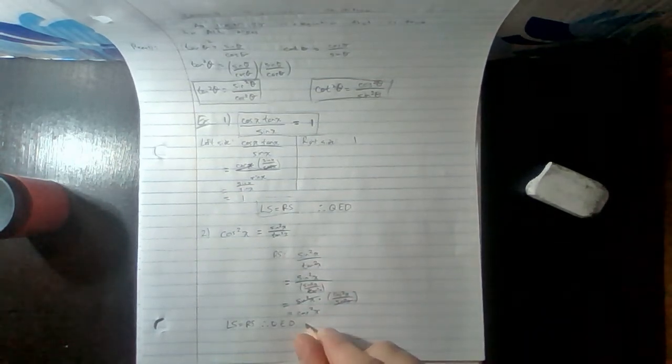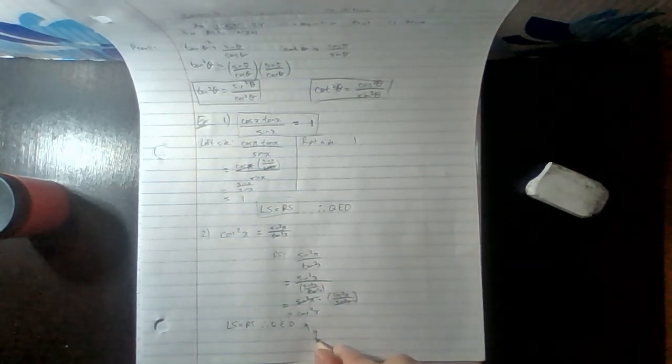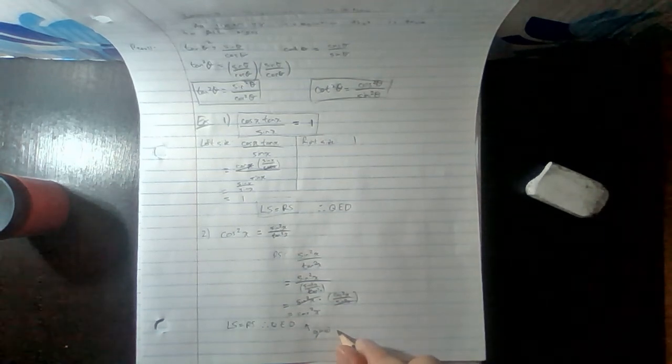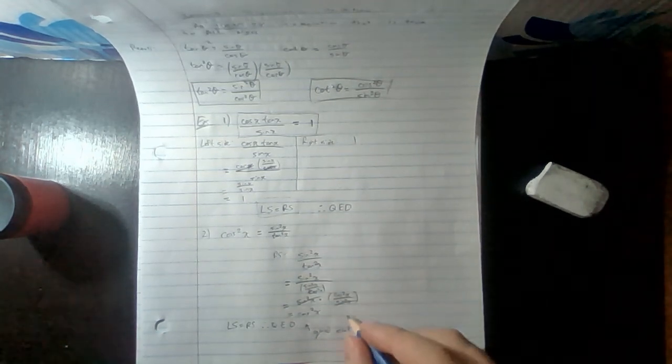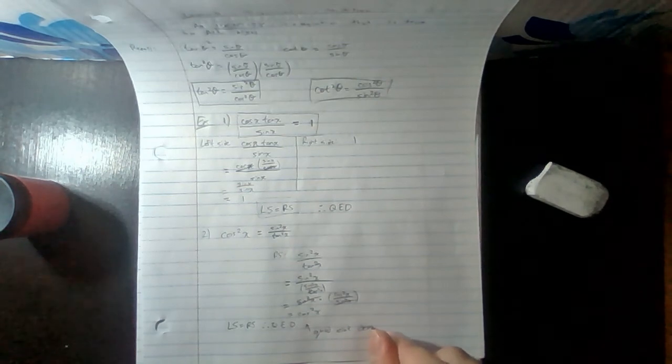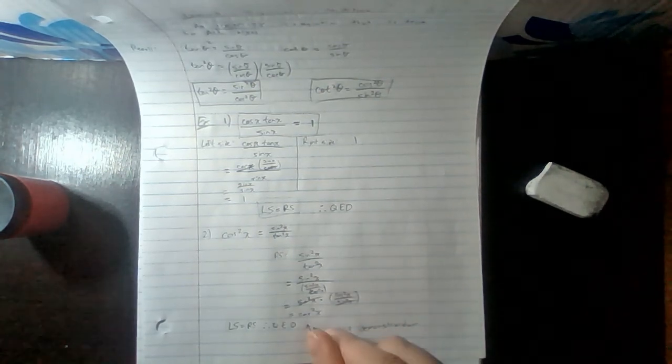Let me just double check exactly what that stands for. I'm not going to try to pronounce this. I don't know how to pronounce Latin. But it's an abbreviation.